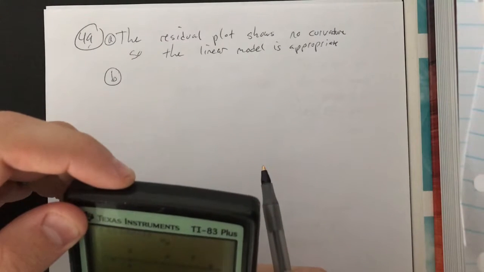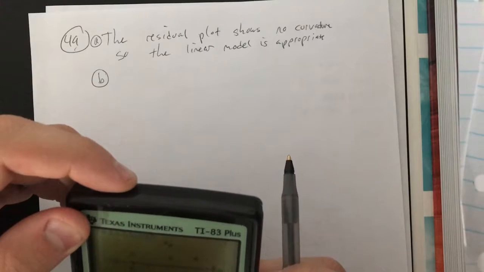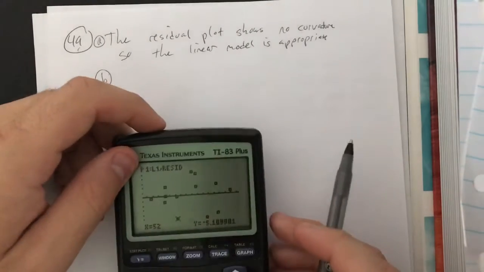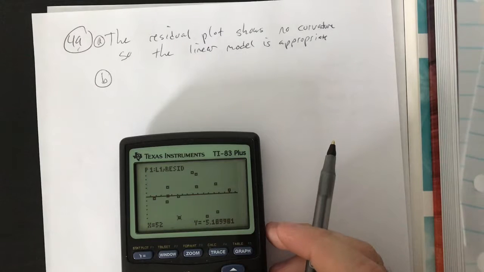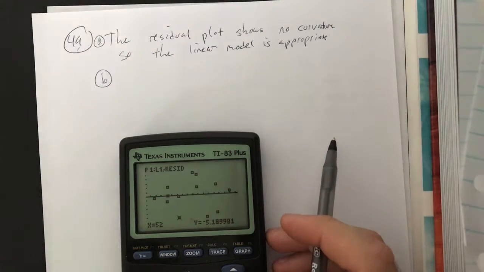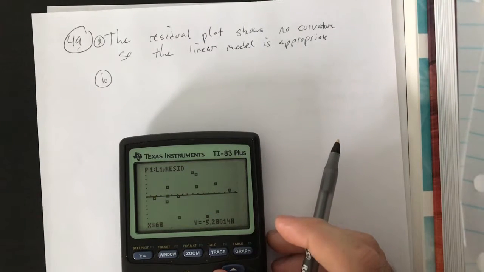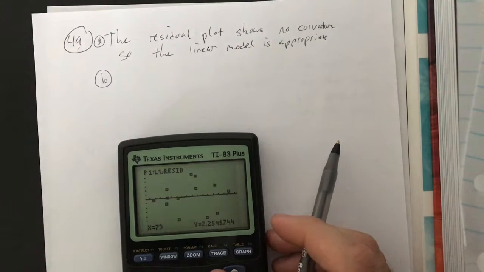Let's try and find that. Okay. Maybe it's 68%?